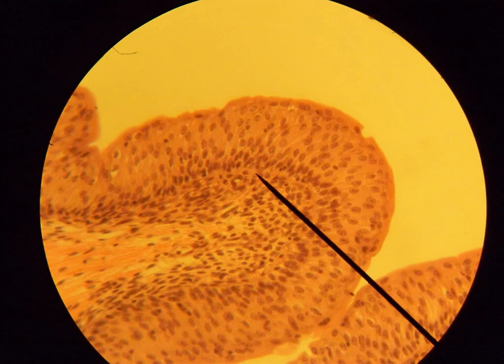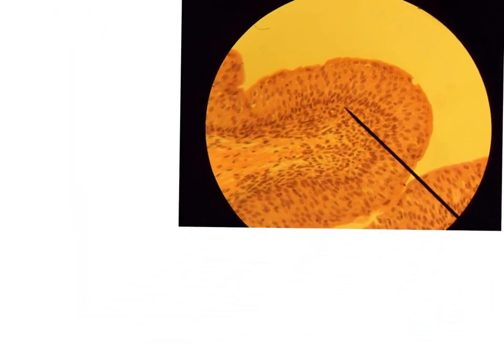Then, if you look, the nuclei are all rounded, the basal and the intermediate and also on the top. These are the rounded nuclei of the top. Look at this and this and this, and the intermediate and also the basal layer. So it is the transitional epithelium, and we can now make it smaller and make a drawing for this epithelium.